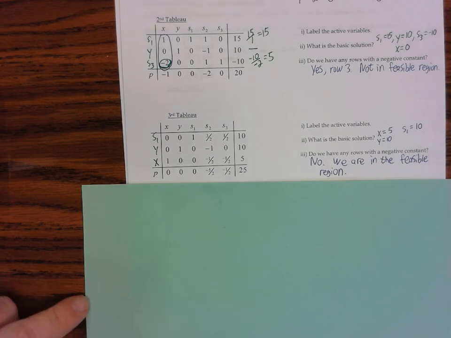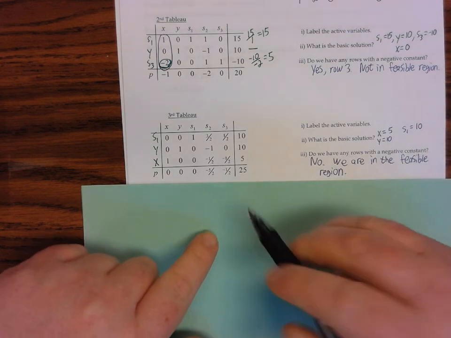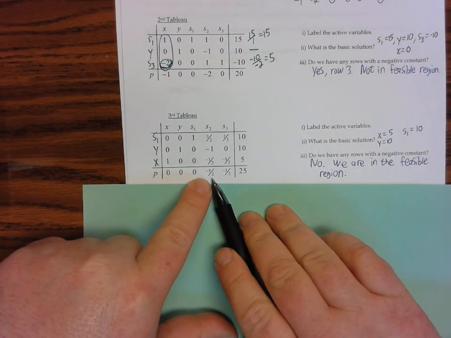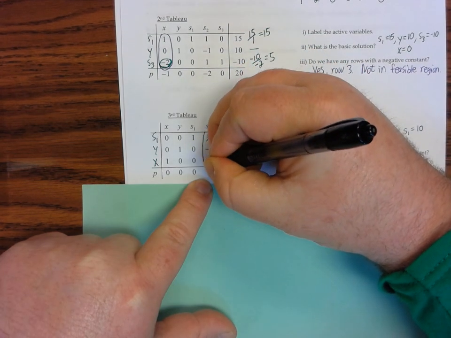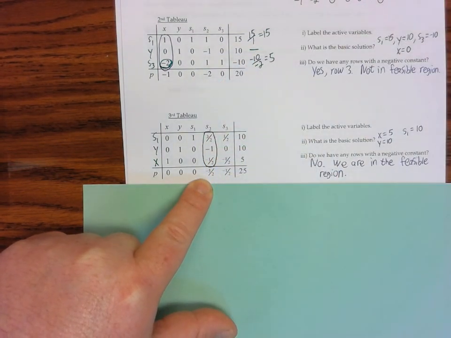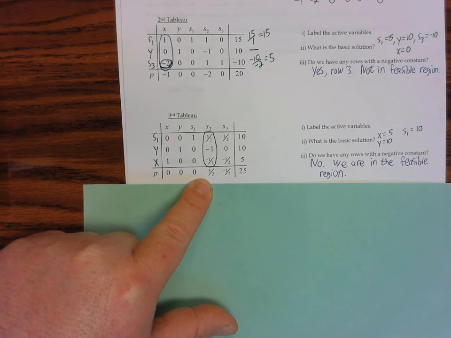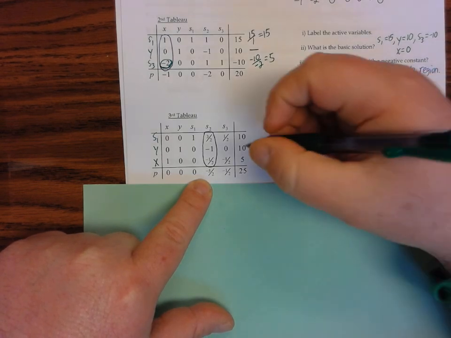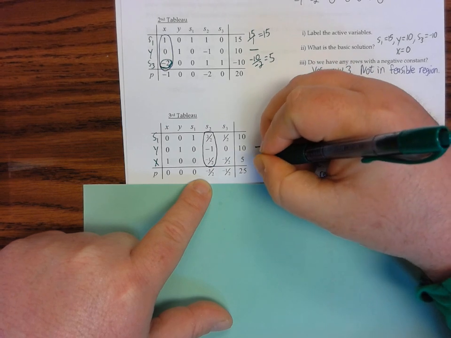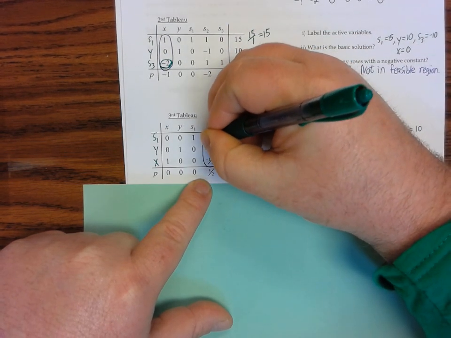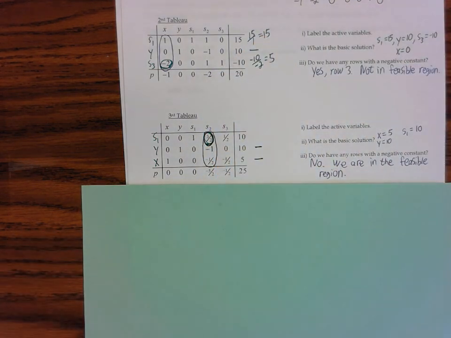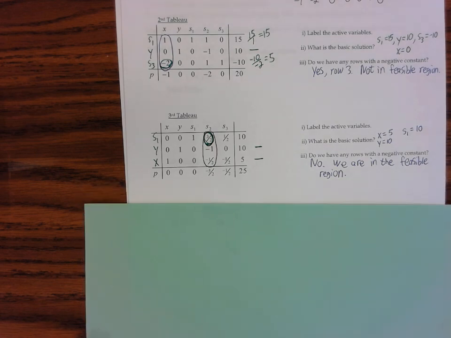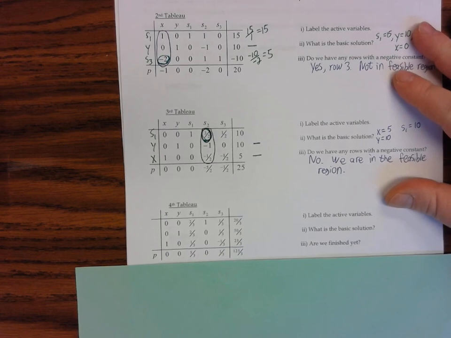So, do we have any negative numbers in the bottom row? Yes, we do. The most negative gives us our pivot column. Now, remember, since we are in a standard process, we are in the feasible region now. We cannot pivot on negative ratios, really leaving us only one entry to pivot on. Row 1, column 4. So pivoting on the entry in row 1, column 4, we get this fourth tableau.